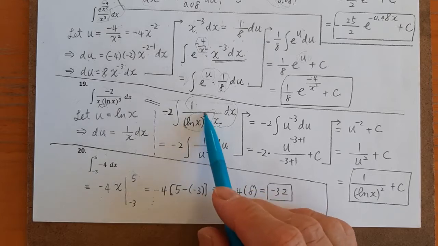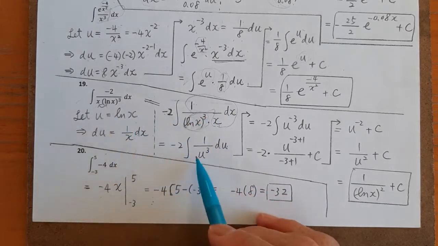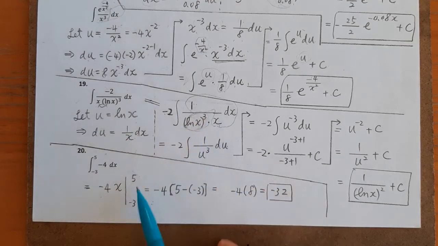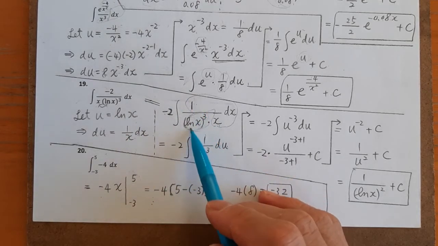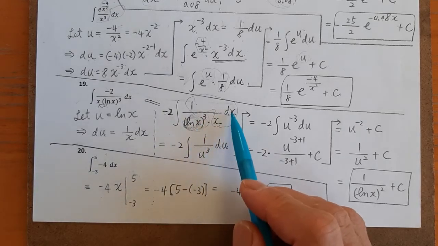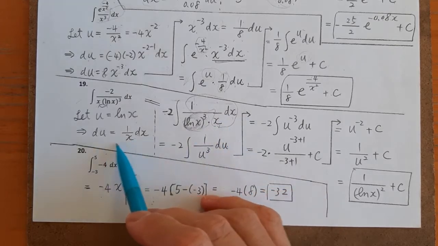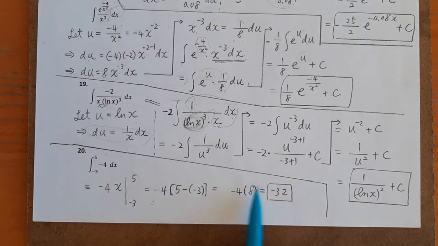And this one, ln x, is substituted by u. So we get u to the power 3. 1 over this is substituted by u to the power 3. And 1 over x dx is du. So it becomes this.